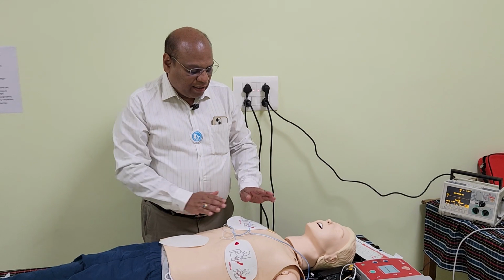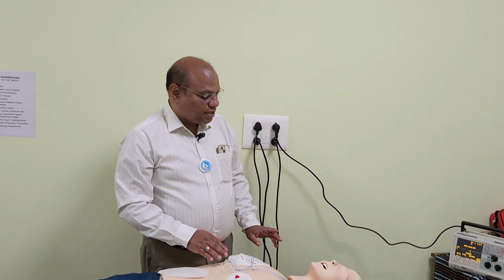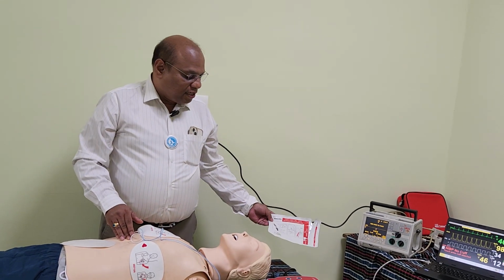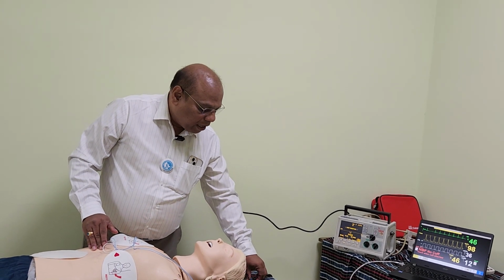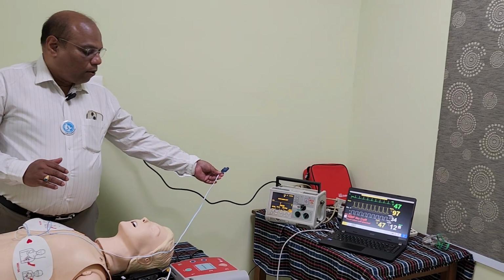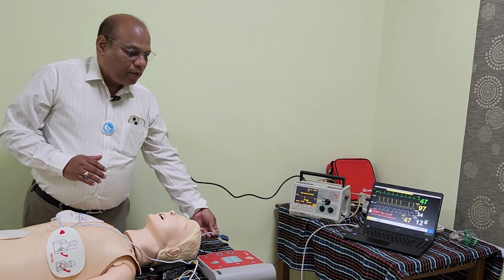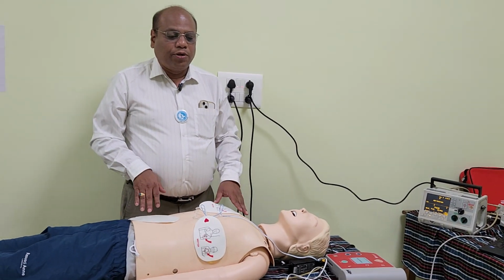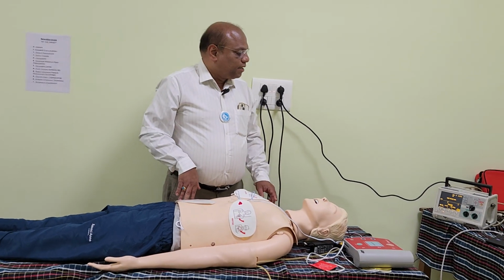Once the pacing cable is placed on the patient's bare chest, the next thing that the student is expected to do is to connect the other end of the pacing cables to the pacing monitor. Once the cable is connected to the pacing monitor, the next thing that the student is expected to do is to set the pacing rate.